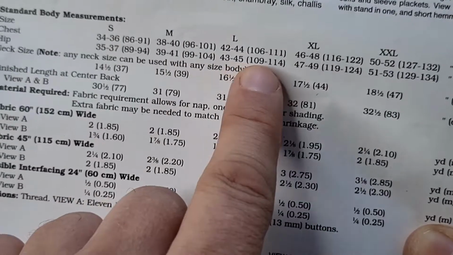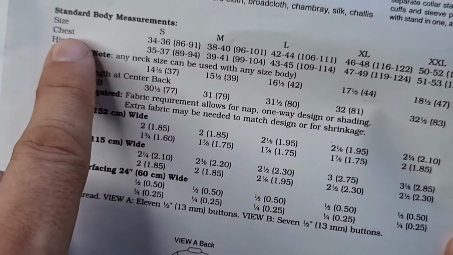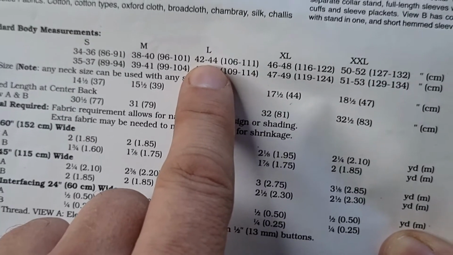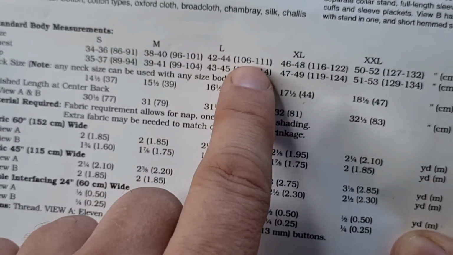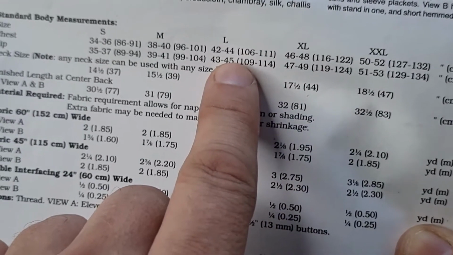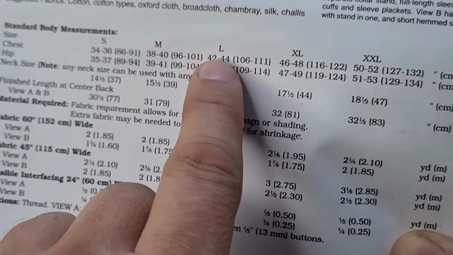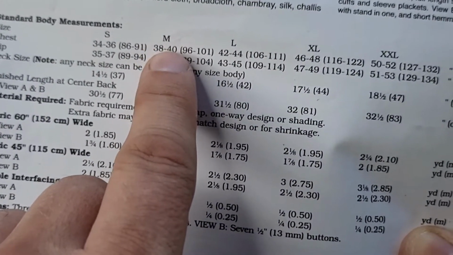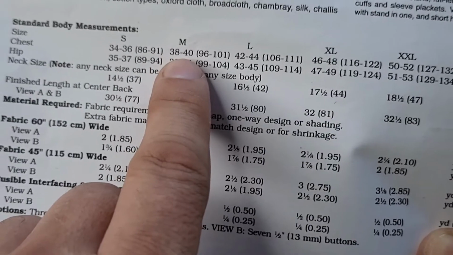So if you pick out your body size, in this case let's look at chest. I'm a 44-inch chest, so 44 inches is large, or 106 to 111 centimeters. When you are picking your pattern size, if you are a lady and you usually wear, say, a size 12, which would maybe equate to a medium, check the measurements.